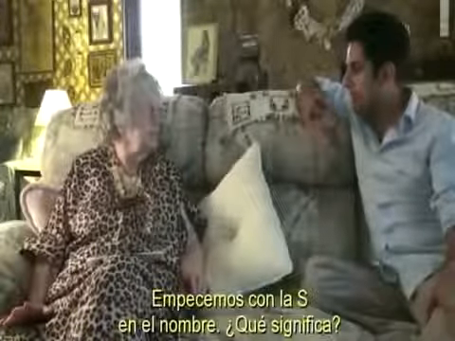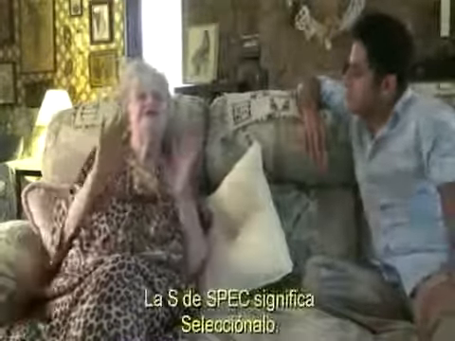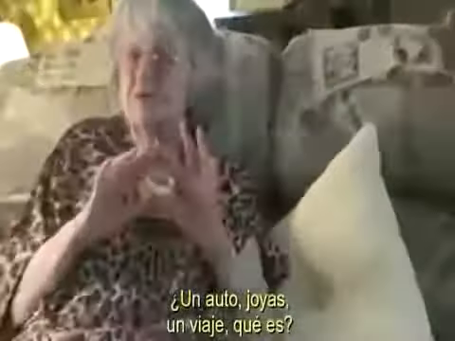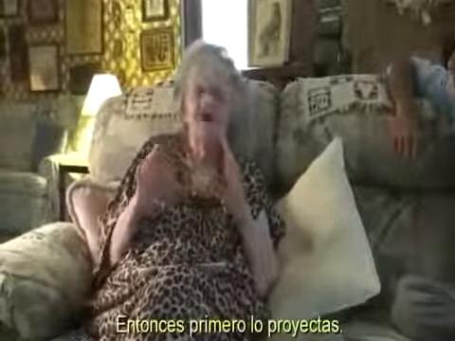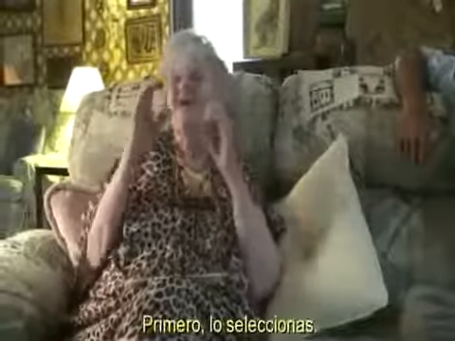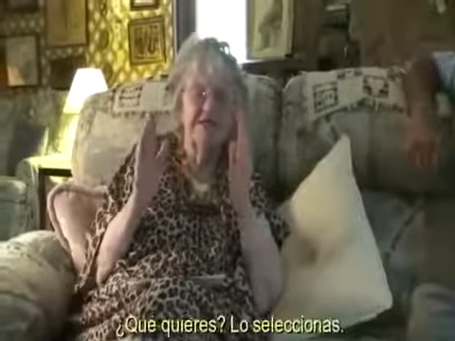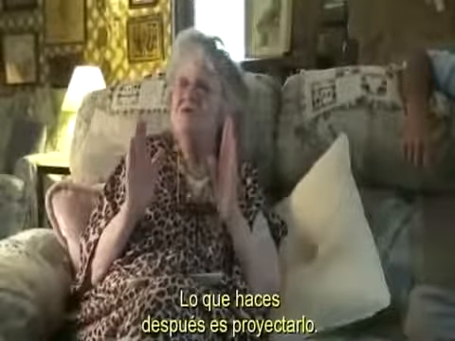Let's start with the S in that SPEC. What does that stand for? That means SPEC is selected. What is it that you want? Is it a car? Is it jewelry? Is it a trip? What is it? First of all, you select it. You select what you want. The next thing you do is you project it.